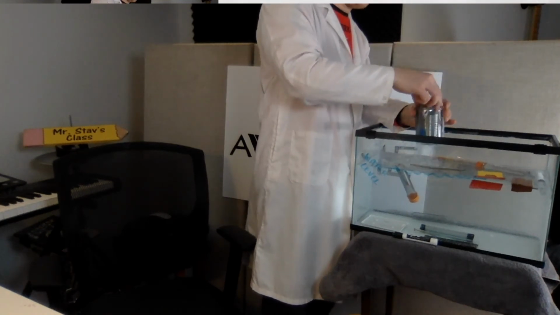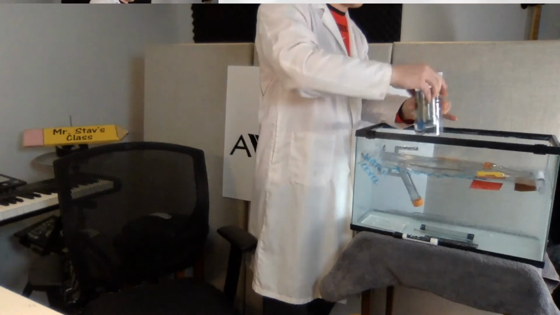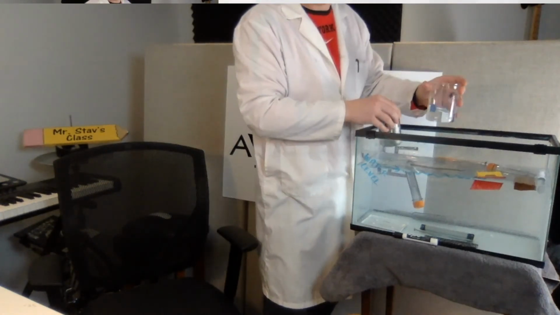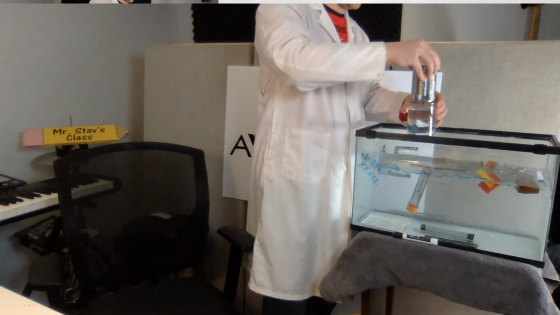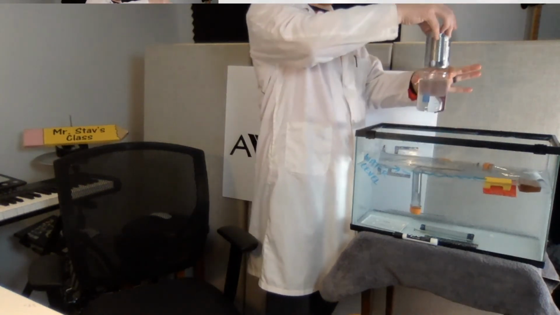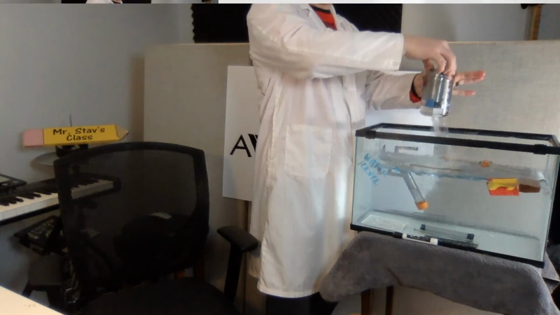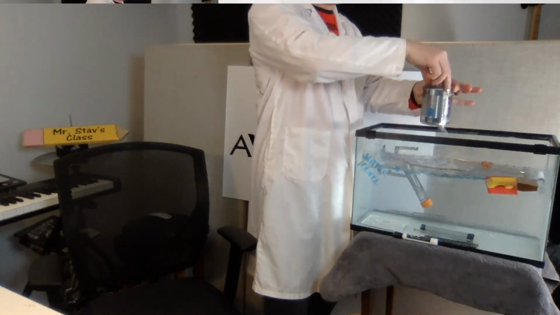And you notice that when I put this in, it displaced that water, so it actually left the beaker. When I put it in, it displaces the water because the water needs somewhere to go.